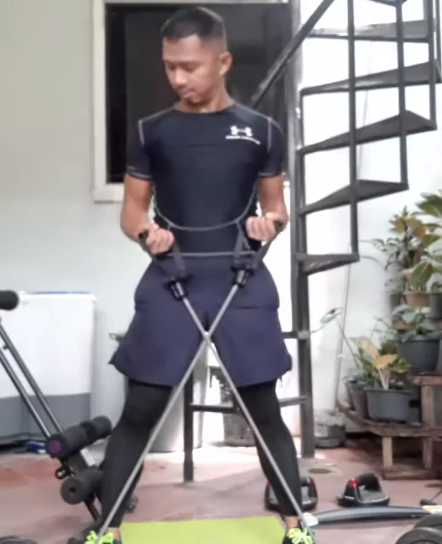You can also incorporate equipment such as a dumbbell, rubber band, and also a water bottle while performing the push pattern movement.